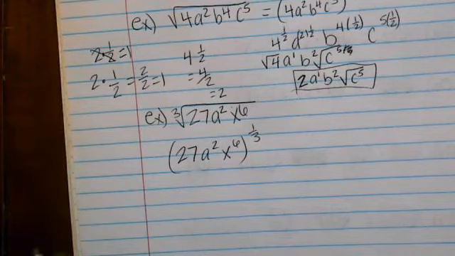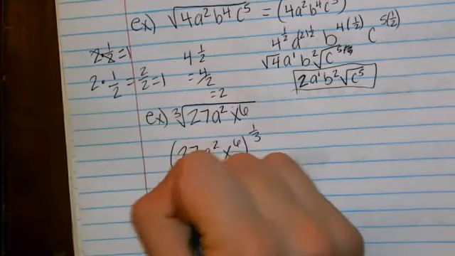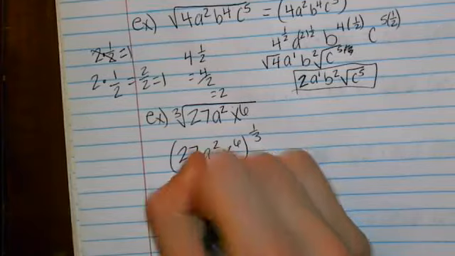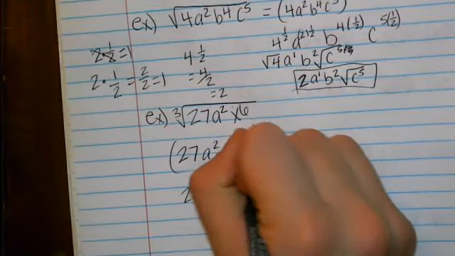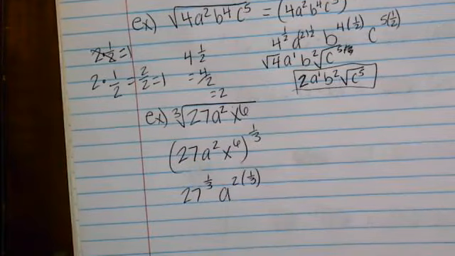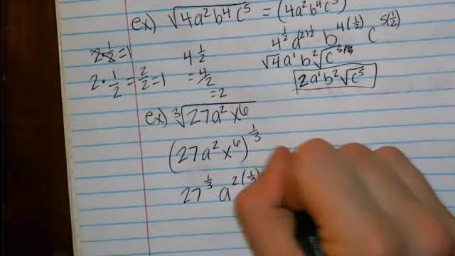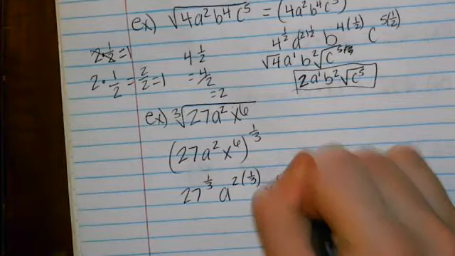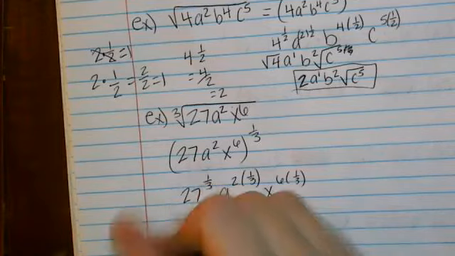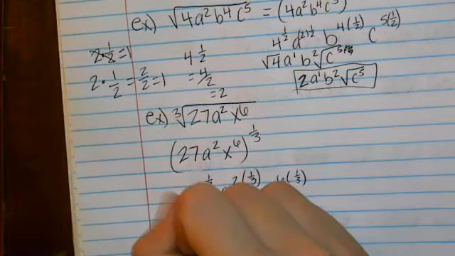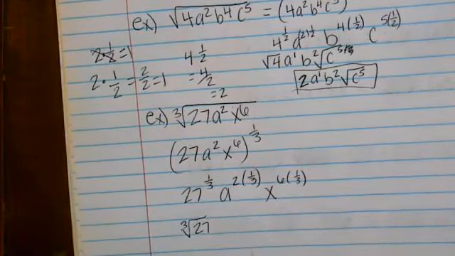So distribute this. 27 to the 1/3, a to the 2 times 1/3, x to the 6th times 1/3. Okay, so 27 to the 1/3, we can just rewrite that as the cube root of 27.